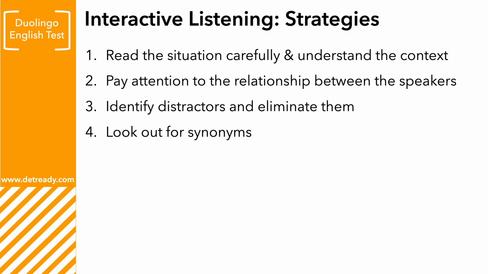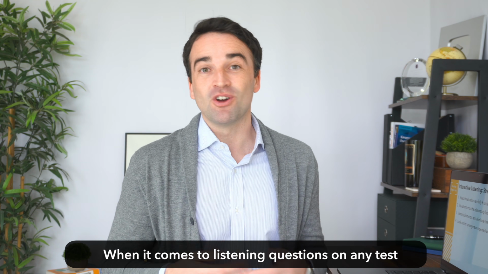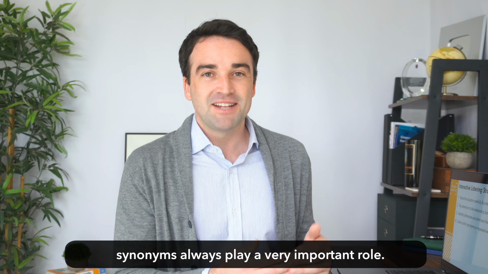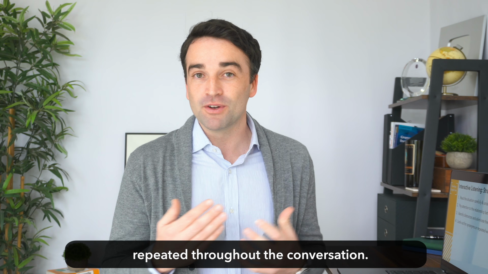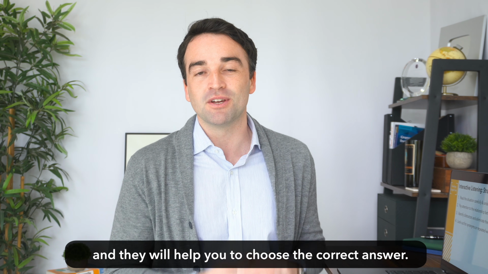Tip 4 is to look out for synonyms. When it comes to listening questions on any test, the Duolingo, IELTS or TOEFL, synonyms always play a very important role. It's not often that you'll hear the exact words repeated throughout the conversation. Instead, you'll listen to synonyms and they'll help you to choose the correct answer.